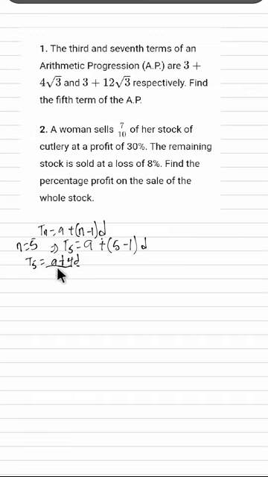Before we solve for the fifth term of the AP, we have to know the value of a and the value of d, which are the first term and the common difference. In the question, the first term is not given and the common difference is not given. We are only given the third and seventh terms of the AP as 3 plus 4 root 3 and 3 plus 12 root 3 respectively. It means the third term is equal to 3 plus 4 root 3, while the seventh term is equal to 3 plus 12 root 3.